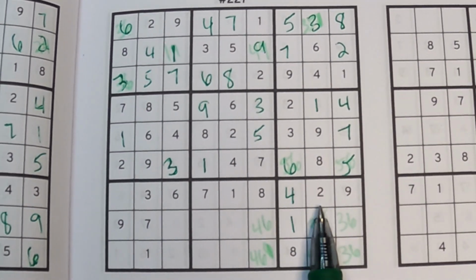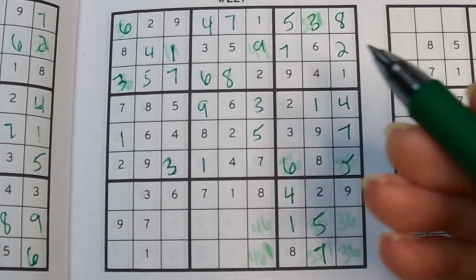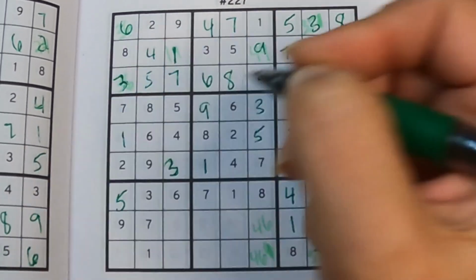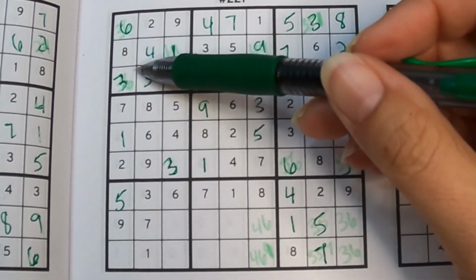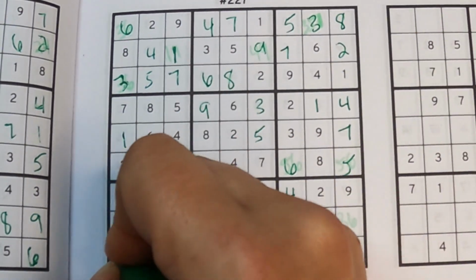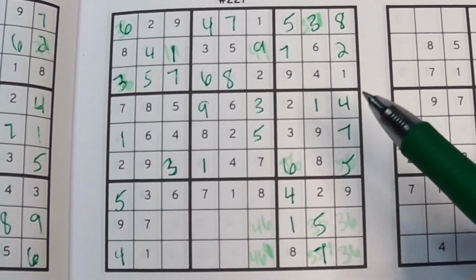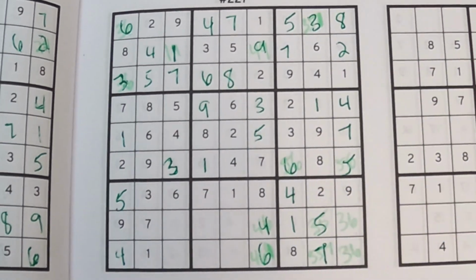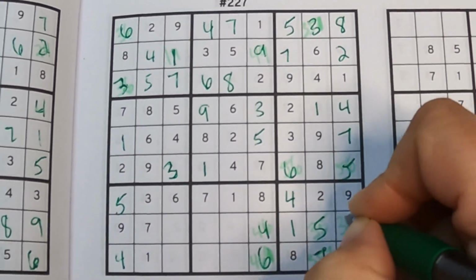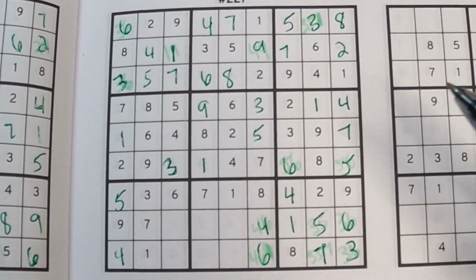For this row, we've got 1, 2, 3, 4. We're missing a 5. For this column now, we've got 1, 2, 3. We're missing a 4. That 4 makes this our 6, 4. And that 6 makes this our 3, 6.